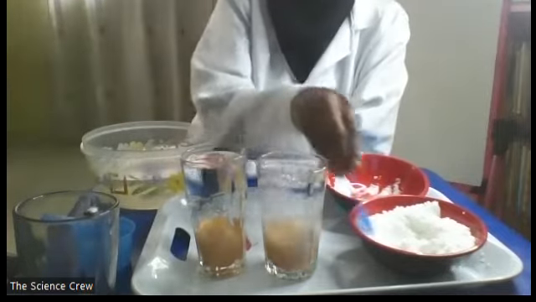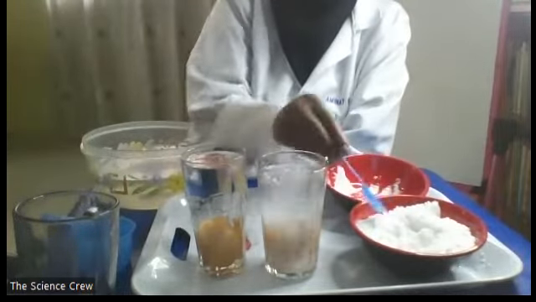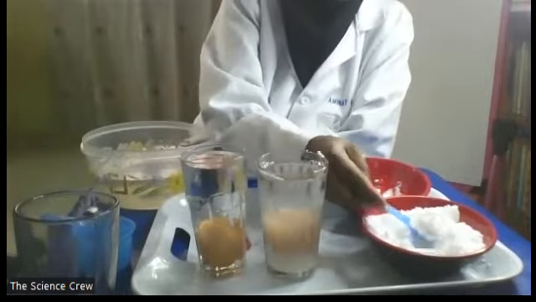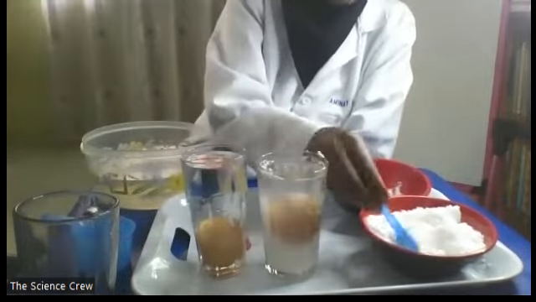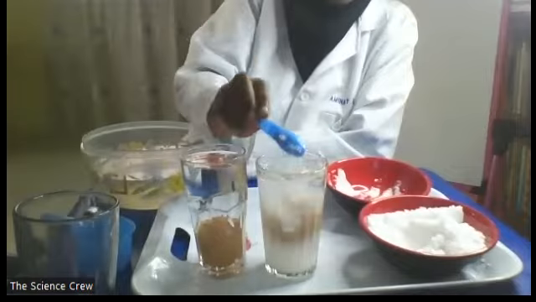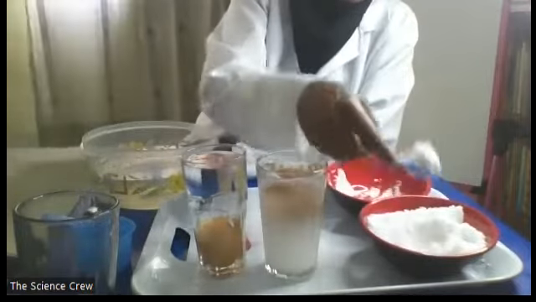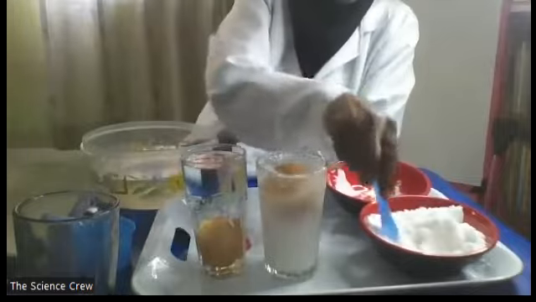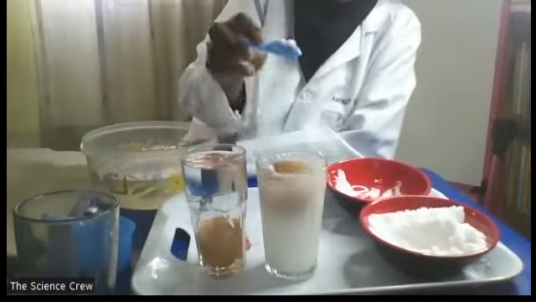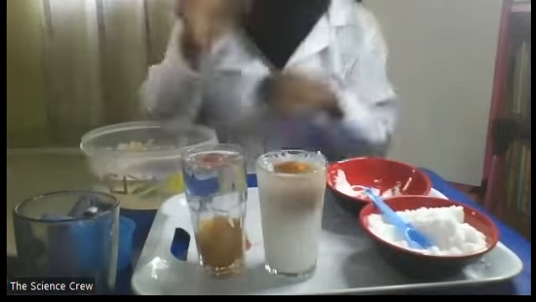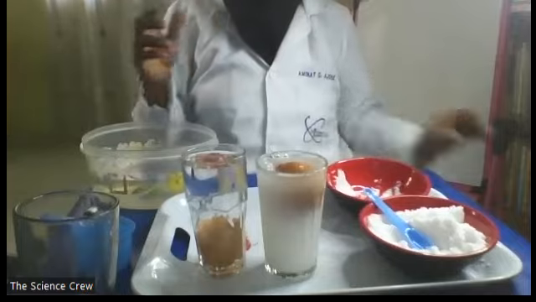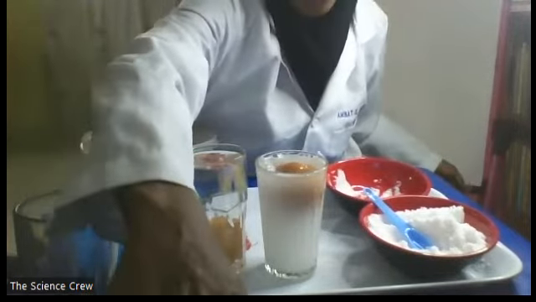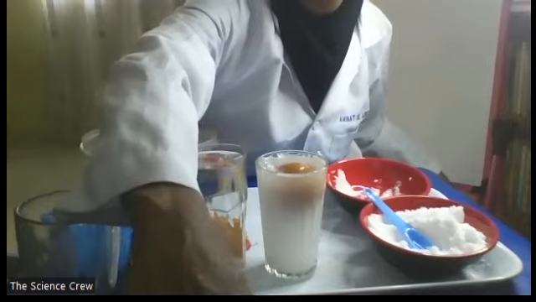So I'll add 1, 2, 3, 4, 5, 6, 7, 8. What's happening? You can see that the egg has floated to the top of the cup, right? The egg has floated to the top of the cup.